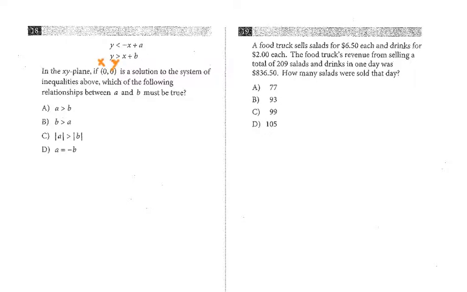Therefore, you will get A greater than 0 and B less than 0. Therefore, the answer will be A. A has to be greater than B because A is positive and B is negative.